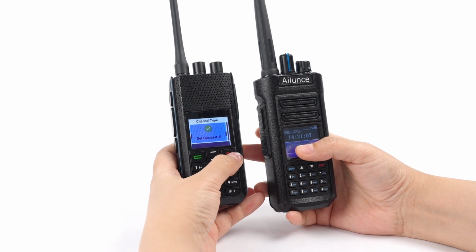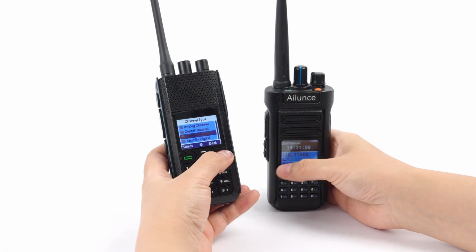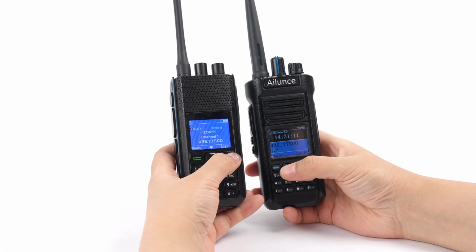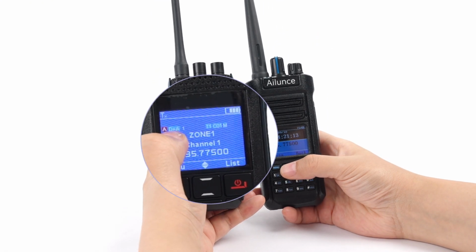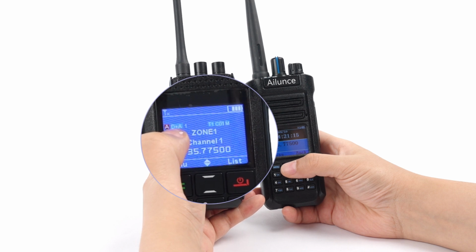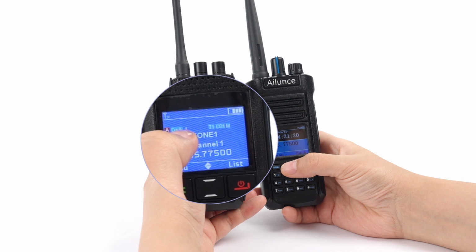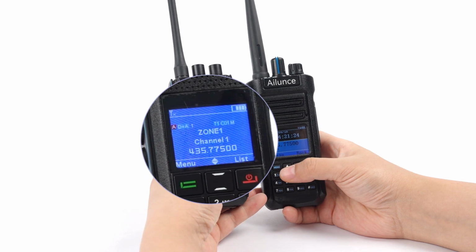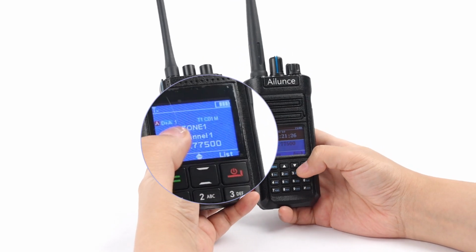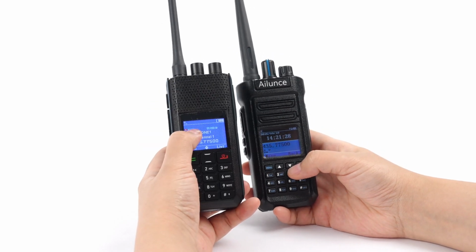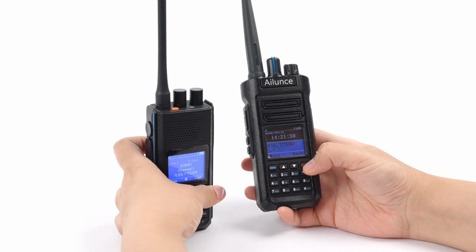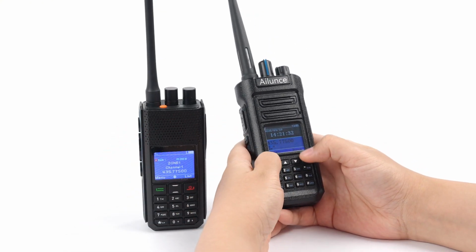Let's check out digital mixed analog first. The red A shows you are on the band A. When you see D plus A, that means digital mixed analog, so you can transmit in digital, receive in digital, and also receive analog on the same frequency. Now, I will set the HD2 to digital mode.